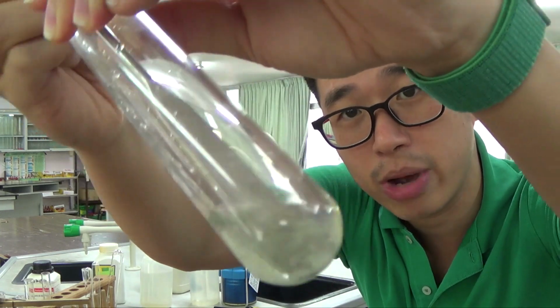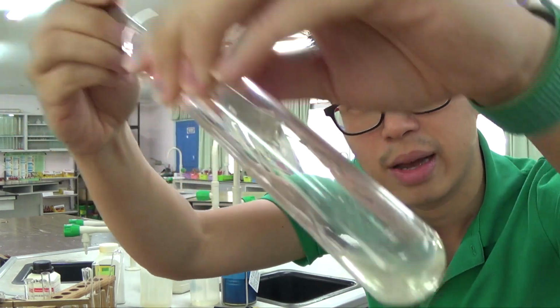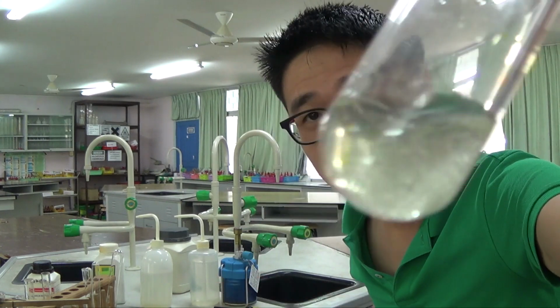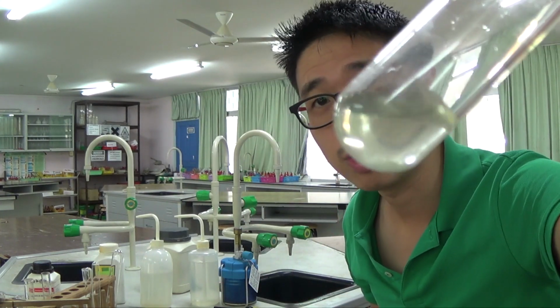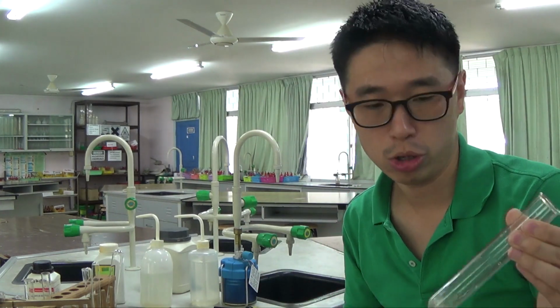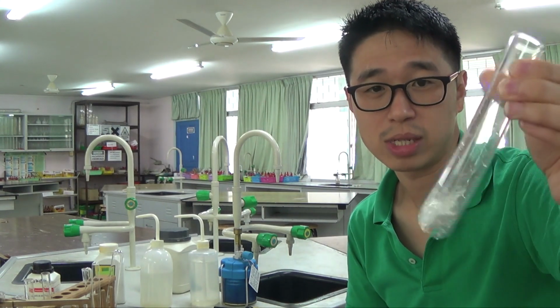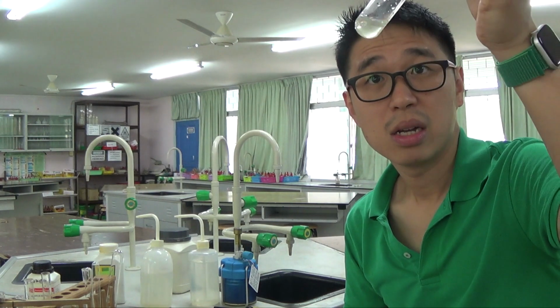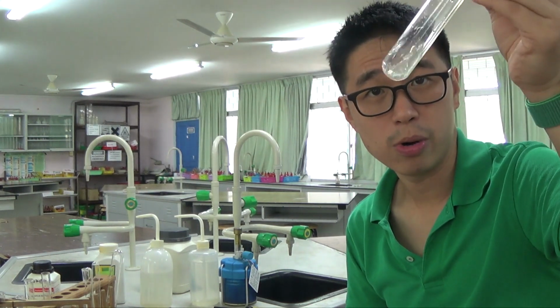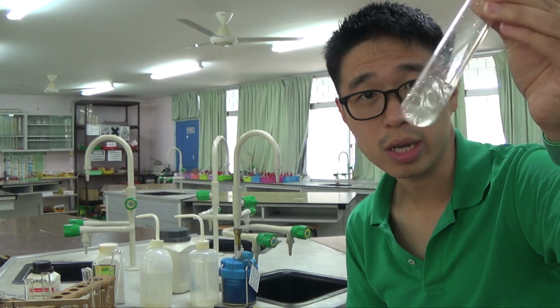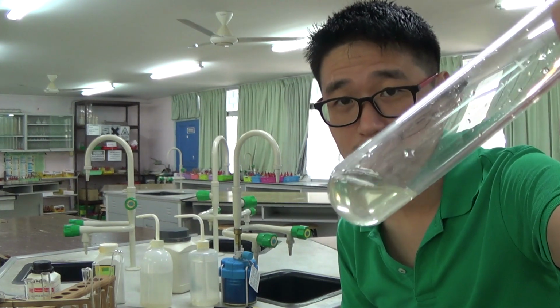So the boiling tube was clean, and now I have a little bit of colored solution, not very colored, because remember this is a mixture of ammonium sulfate as well as iron(II) sulfate. Okay, so iron(II) will get oxidized to iron(III) in the presence of water very easily.